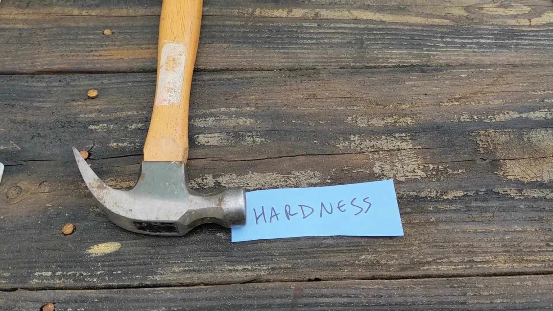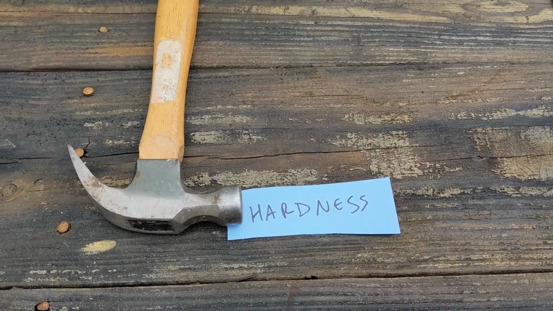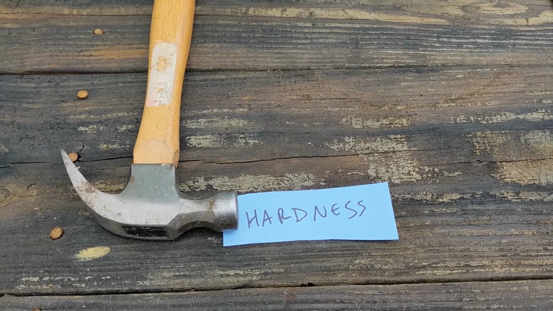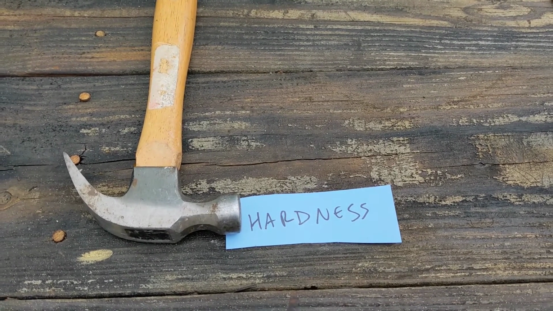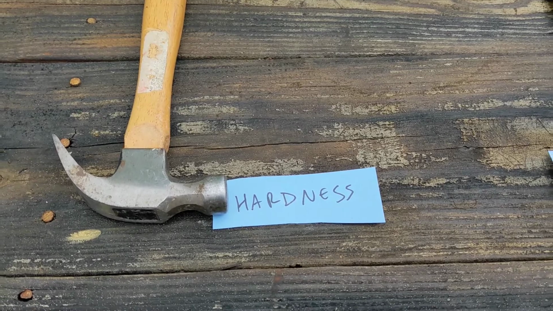The hardest substance we know is diamond, and that's a 10 on that hardness scale. And a 1 is like talcum powder, which is sort of like baking soda, baking powder, that level of hardness, where it's very, very soft.